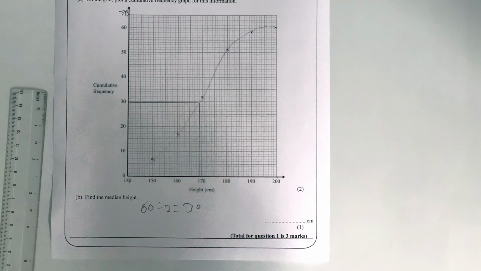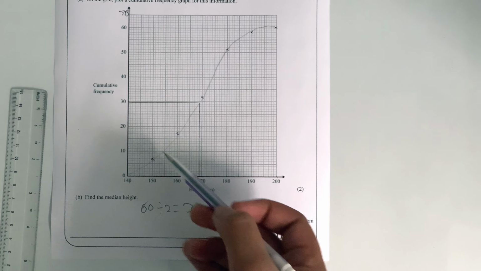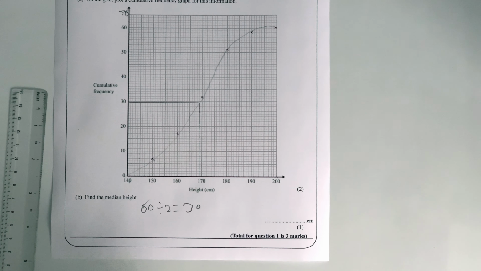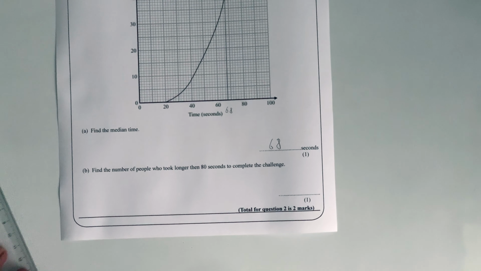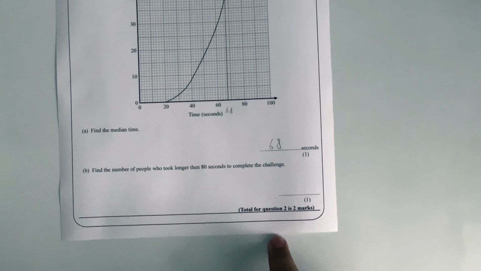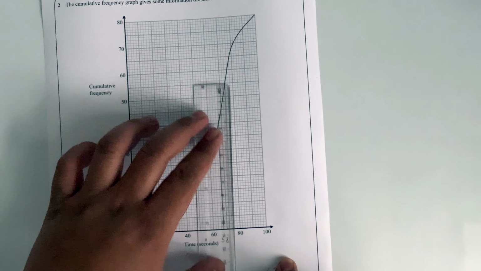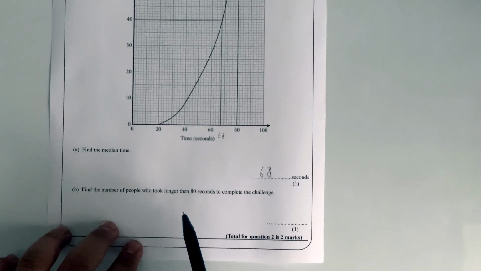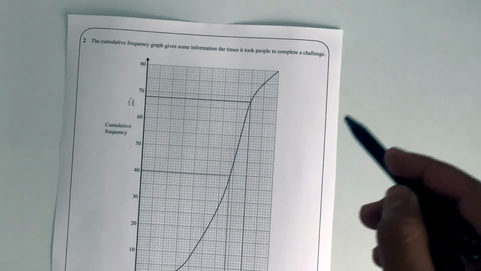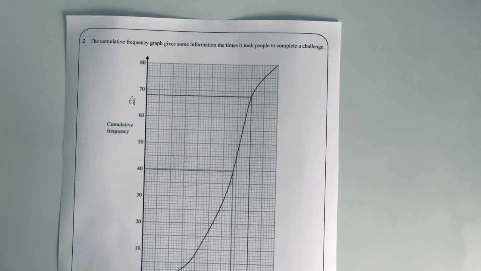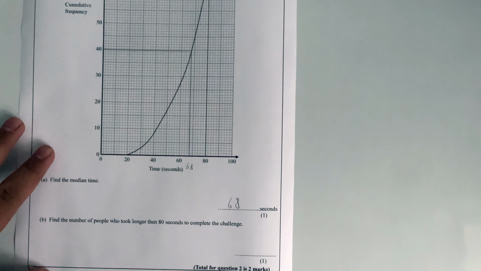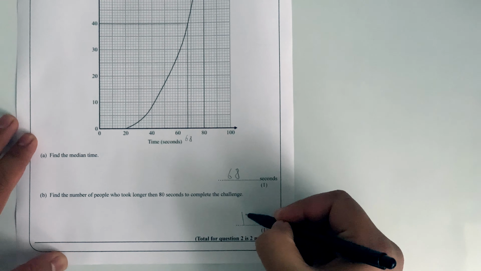And I got around 169. In most of the answers, there will be a range. So let's say 167 to 171. And then you just write it there. And then it asks us to find the number of people who took longer than 80 seconds to complete the challenge. So what we do is simply just draw the line up to 80. And it's asking us who took longer than 80 seconds. So 80 seconds and plus, meaning 68 and plus. But obviously it's not 68 people. So we do 80 minus 68, which is 12. And that counts for 12 people.